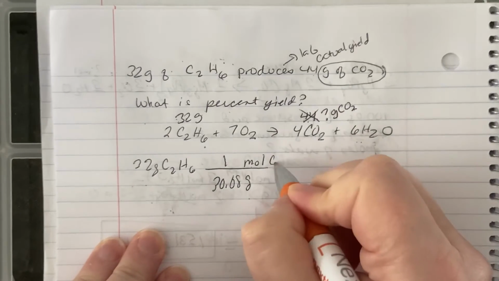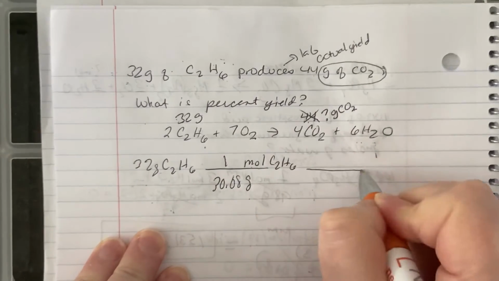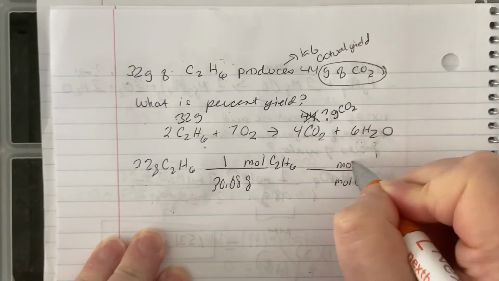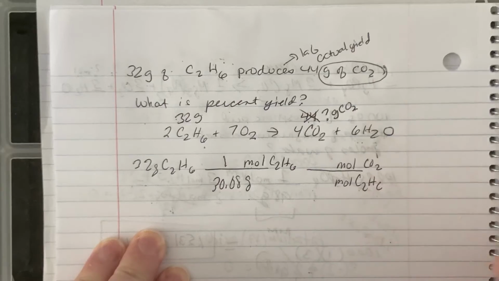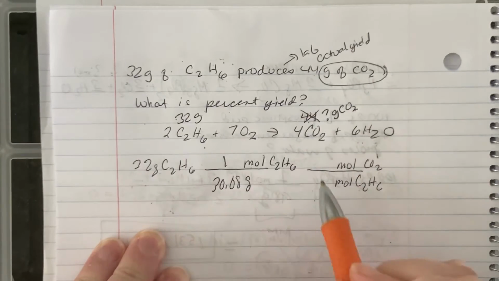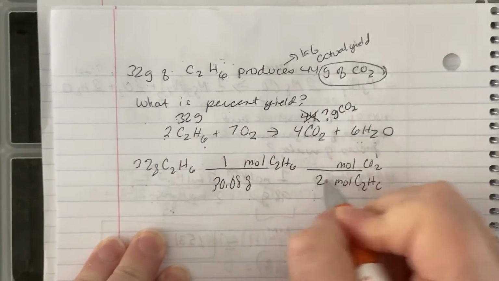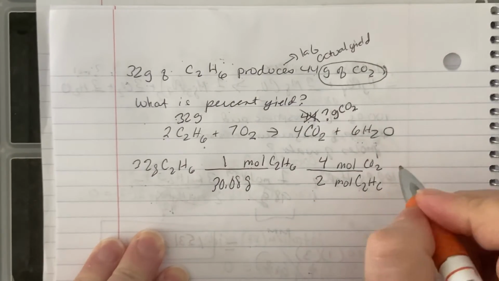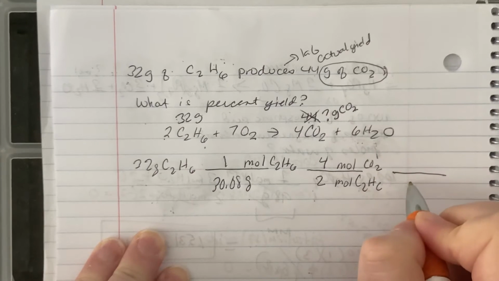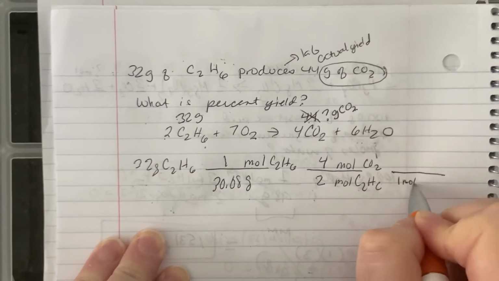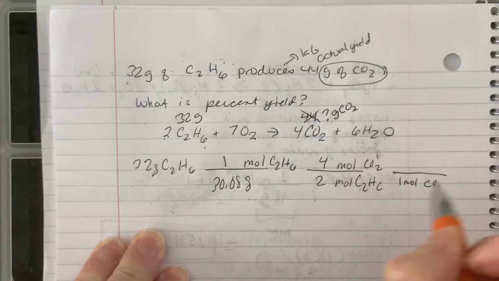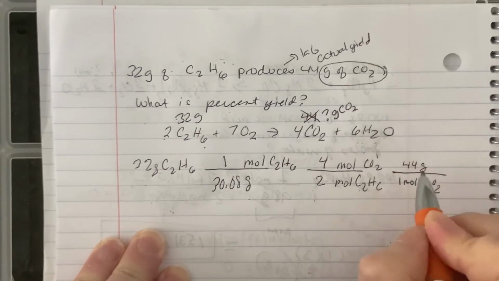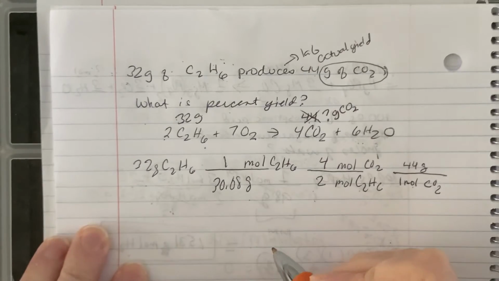And now we have to go from C2H6. We have to get rid of the C2H6 molecule and find the carbon dioxide molecule. So moles of C2H6 is 2. Moles of CO2 is 4. We use those coefficients. And now we need to use the molar mass. And there's 44 grams and 1 mole of carbon dioxide.